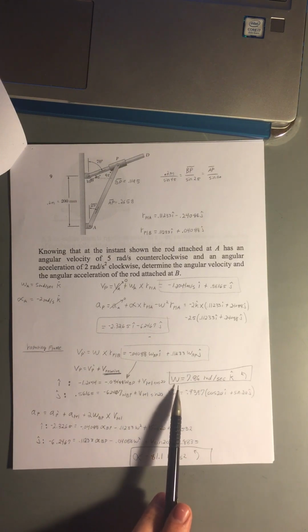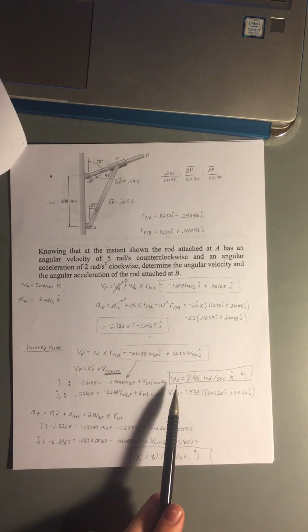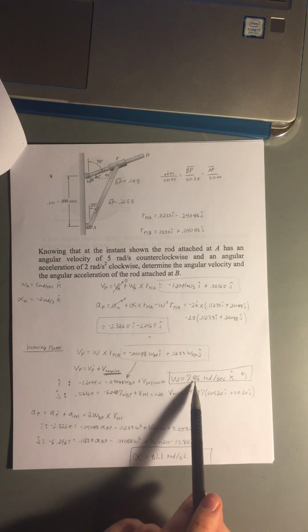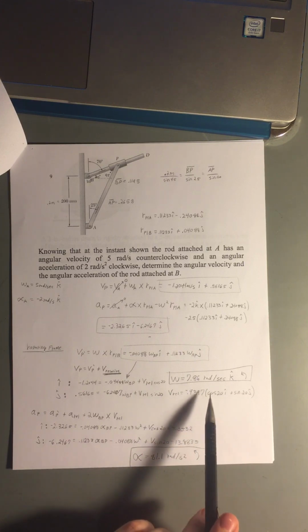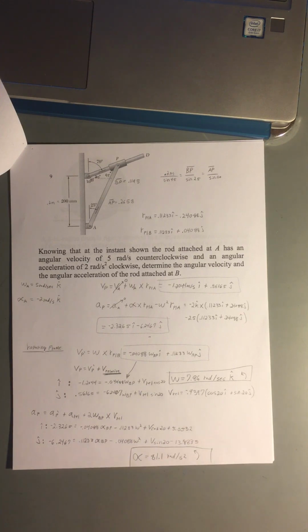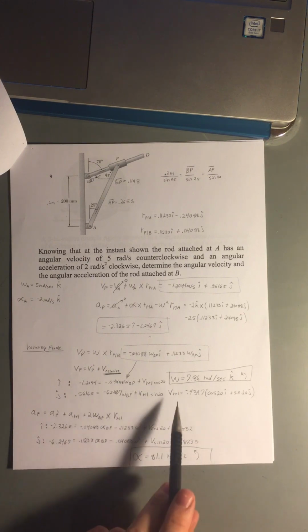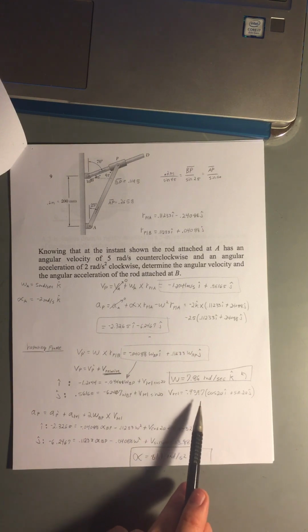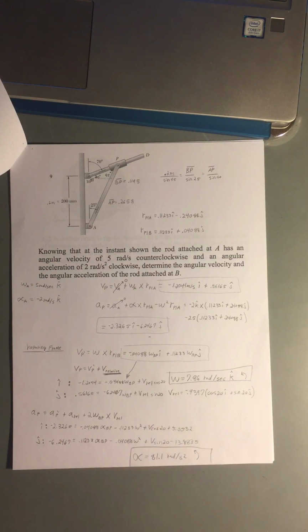That was the first part the problem wanted us to find, and we know that that is in the k-hat direction, and it came out positive, so our assumed directions were correct. And we know that that is in radians per second. And then our relative velocity is here. And then we'll be using this to find the second part of the question, which was the angular acceleration of the rod attached at B.